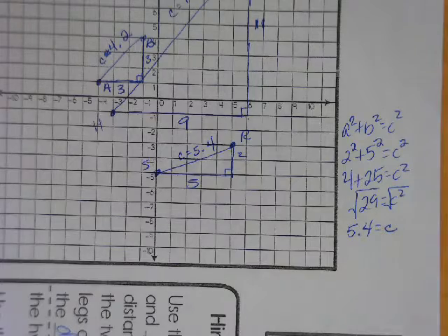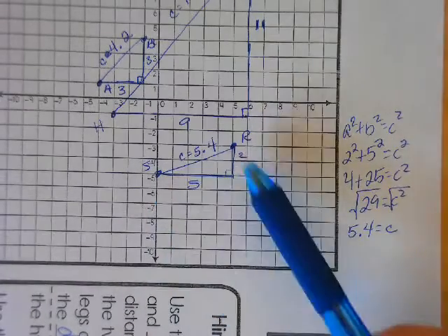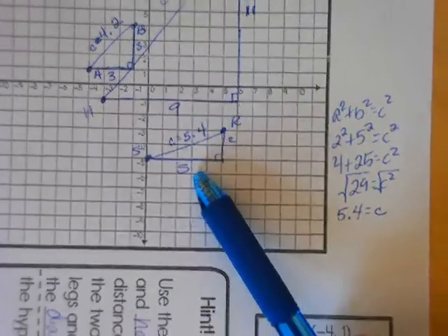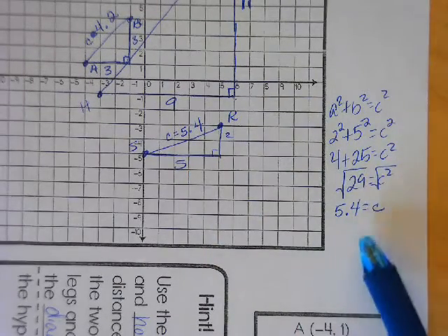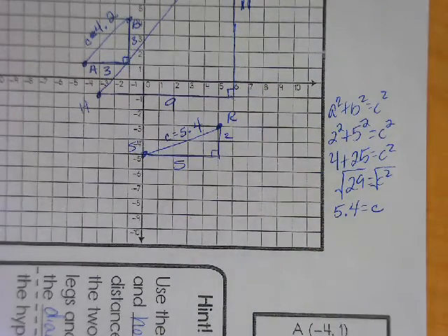So you can see here that I graphed 5, -3, 0, -5. I drew my triangle. This is a side length of 2. This is a side length of 5. Went through my whole process. Square root of 29. C is approximately 5.4. It was 5.38, so if you put 5.3, that's fine as well.